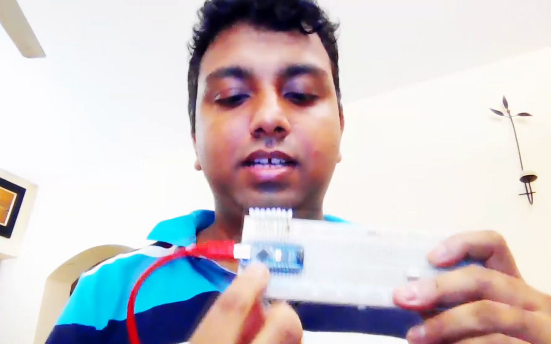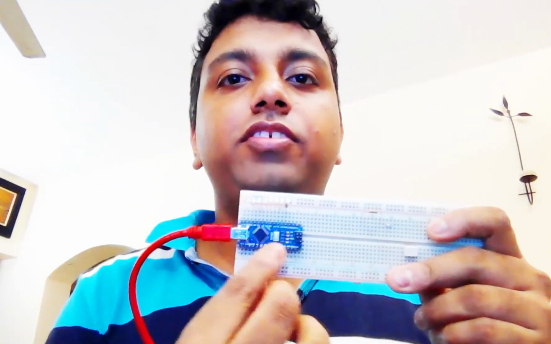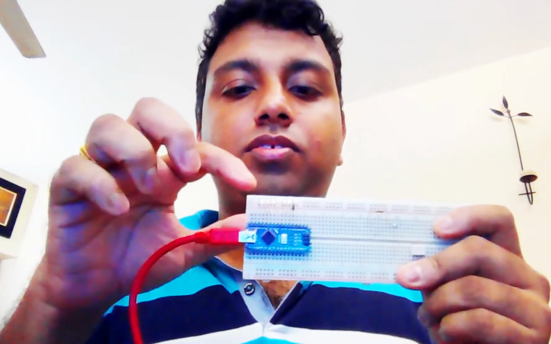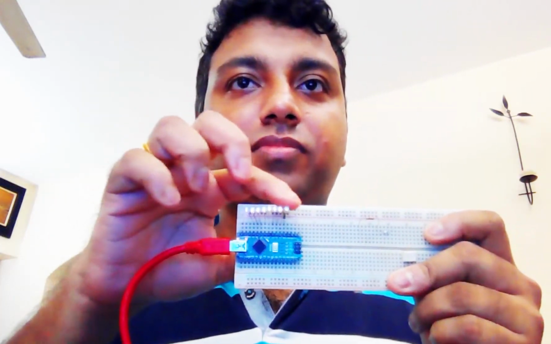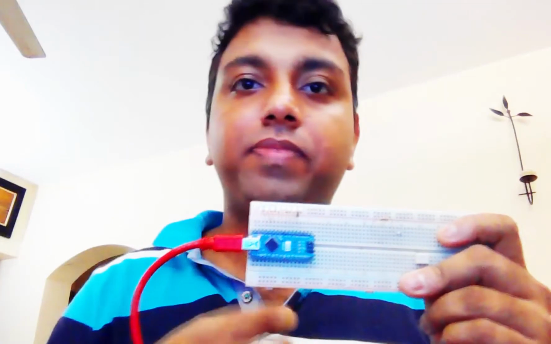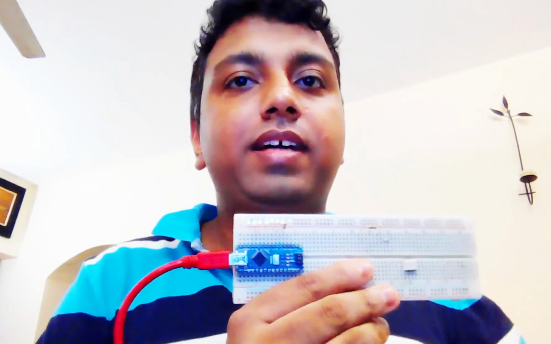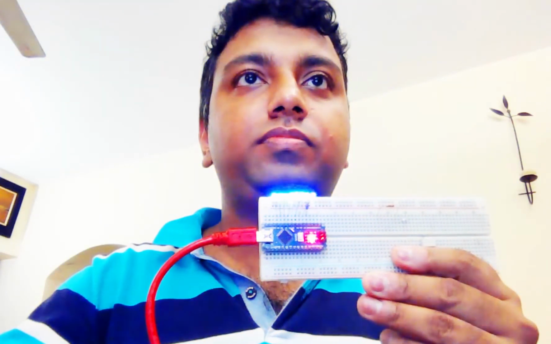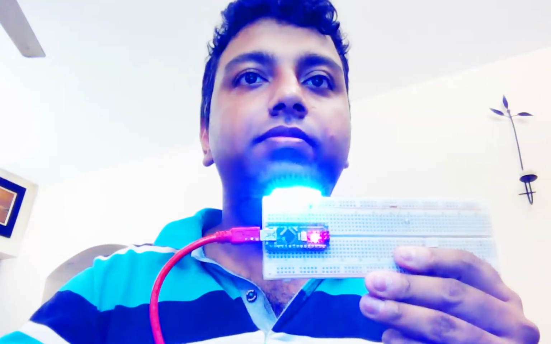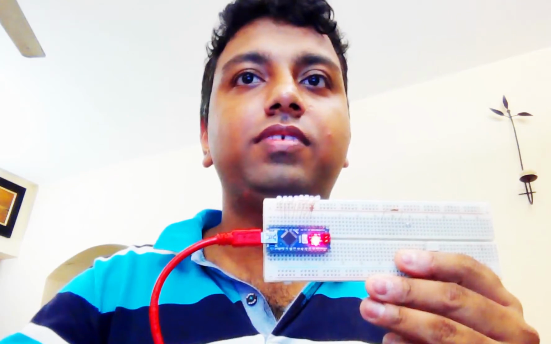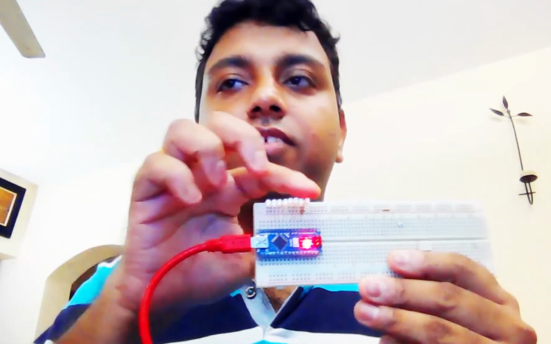So this is the setup, as you can see. This is an Arduino Nano here, and these are 8 LEDs. Alright, now let me plug this in. Okay, as you can see, now the bulbs are turning on and turning off. This is basically generated from a Photoshop pattern.